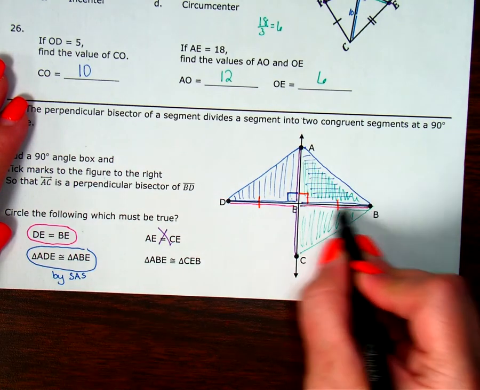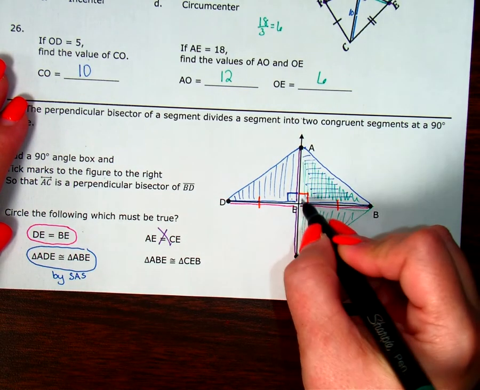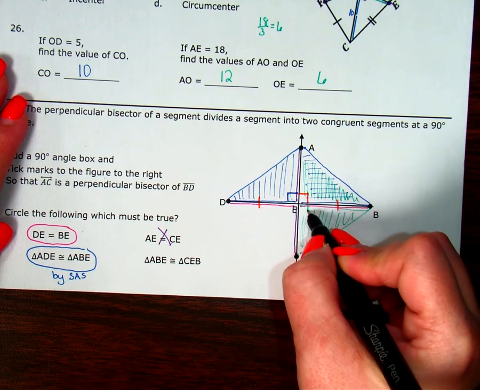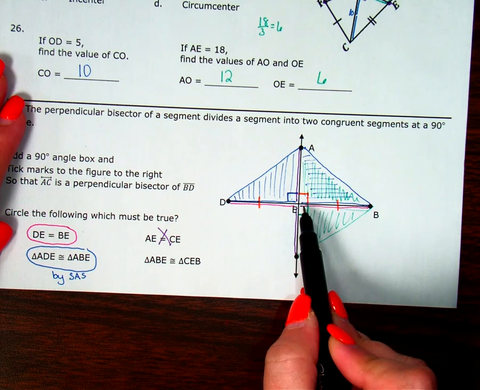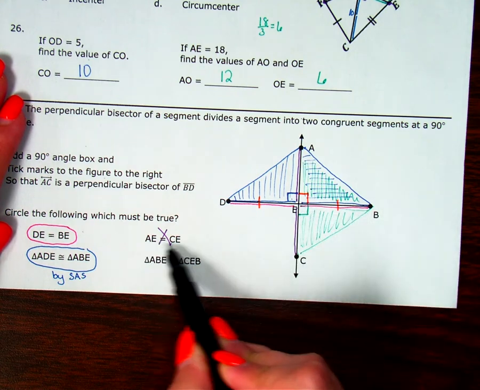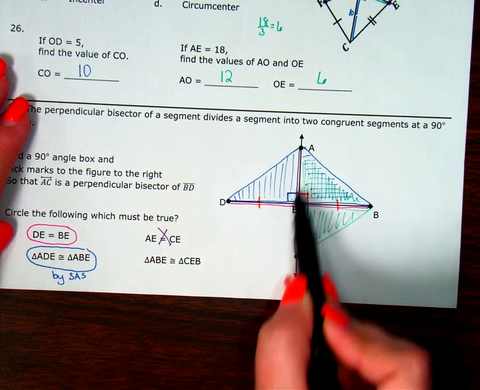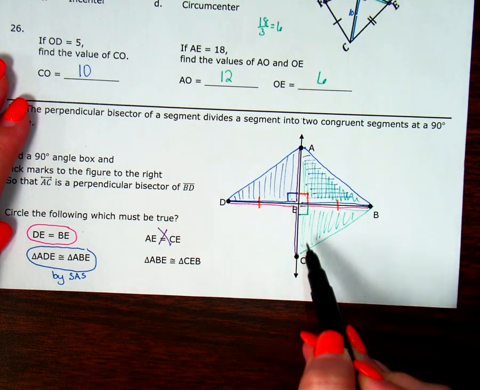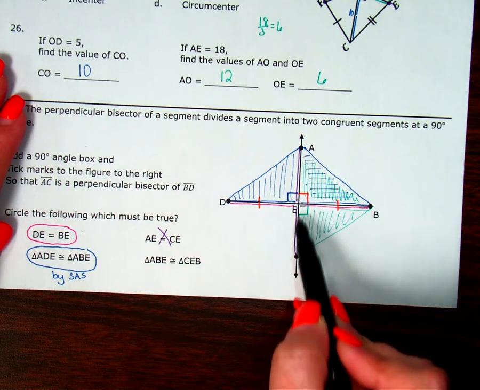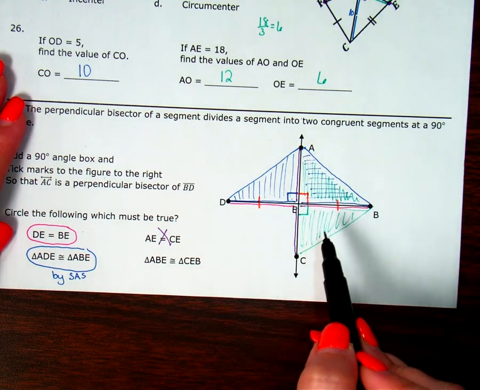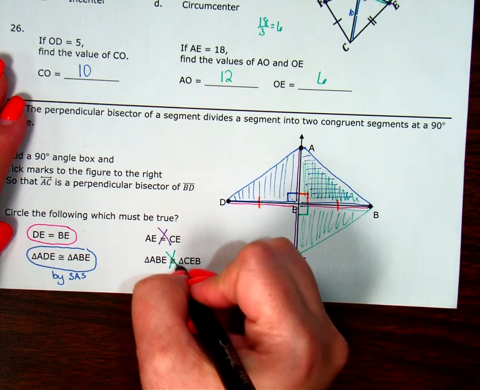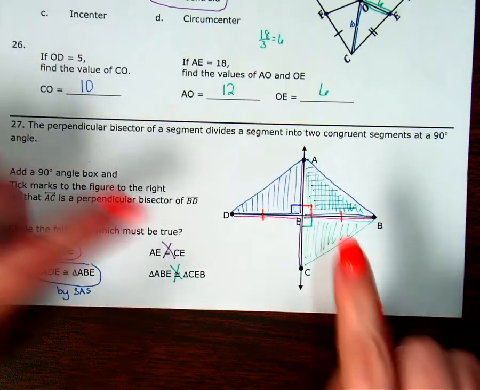So again, I know I have this reflexive side that's the same for both triangles. I have a 90-degree angle there. I have a 90-degree angle here. But the last time we were able to say it because I also had another side, so I had side, angle, side. But remember, we said here we can't prove that AE and CE are the same. So I don't have any way of saying that these two are the same. I don't have any way of saying these two are the same. So that means, no, I can't prove that those triangles are the same.